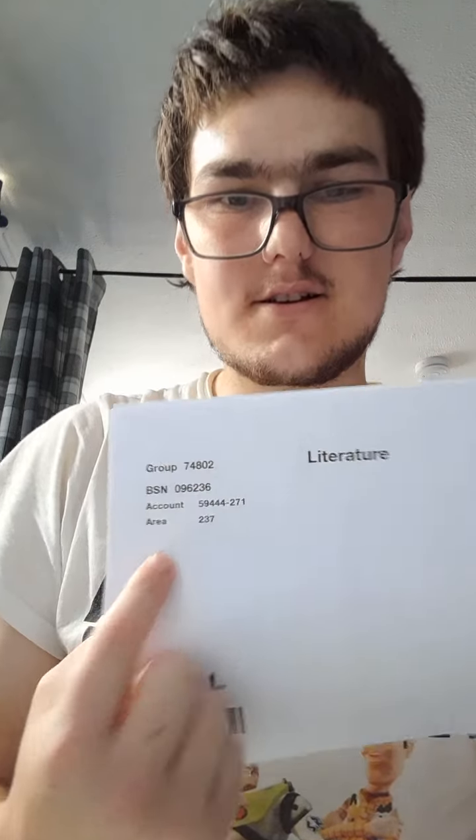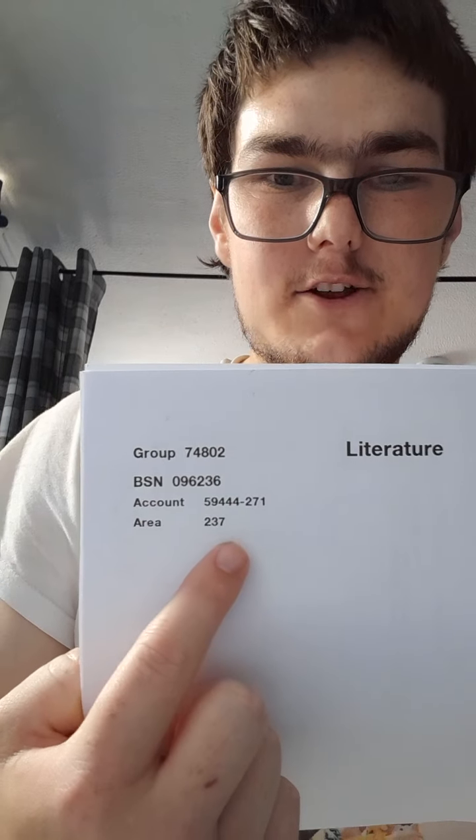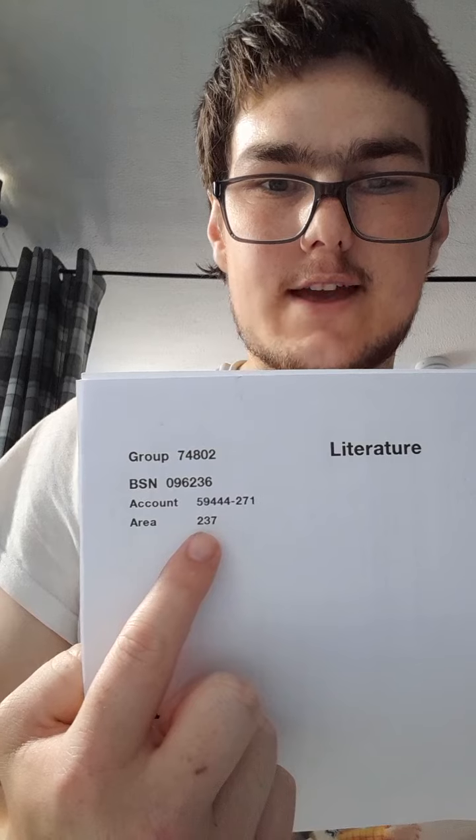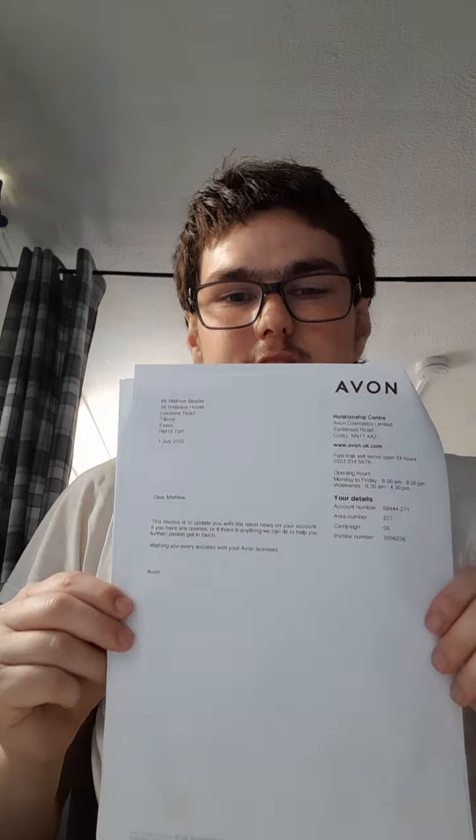Then on this side, it will show you your account number and the area you're in. So I'm in area 237, which is the Matterhorn division. You'll be able to find this on the Avon Facebook Rep social group, which is the official group. And then it's the invoice itself. This is the start of it.